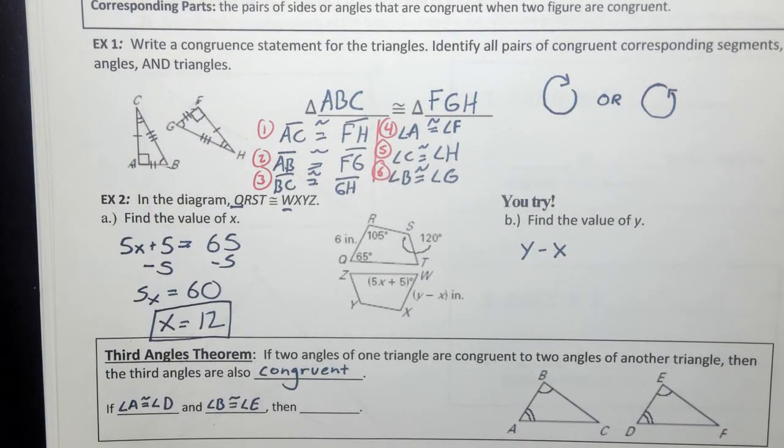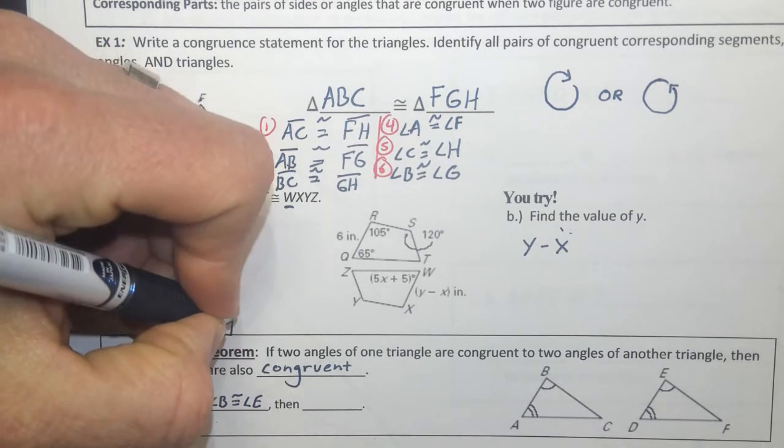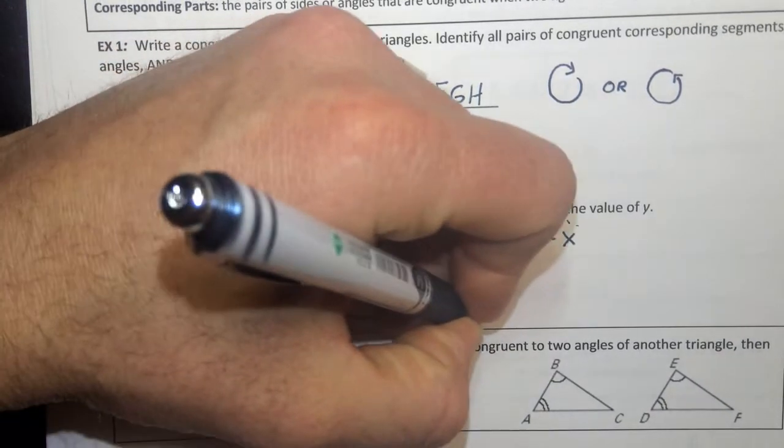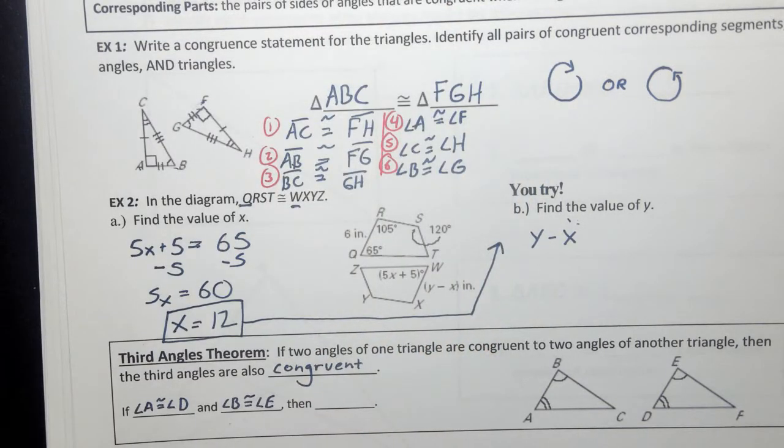The next problem is going to be yours, and what you're going to want to do is find the y value. So here's my one hint to you before you pause the video and try it on your own. I would recommend that you take your x value that you just came up with and plug it into the problem as well.